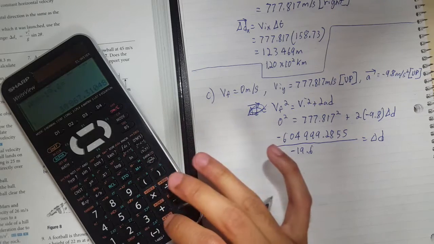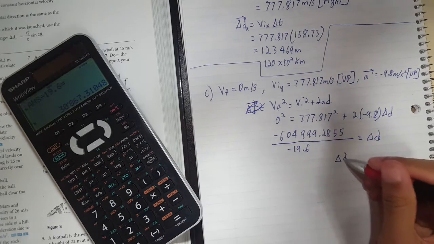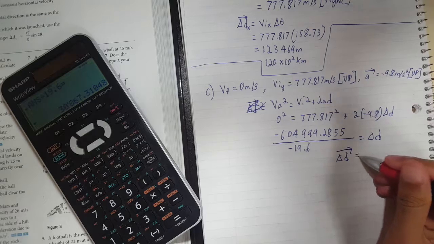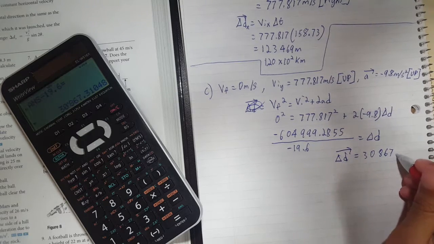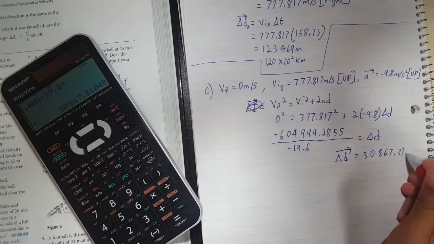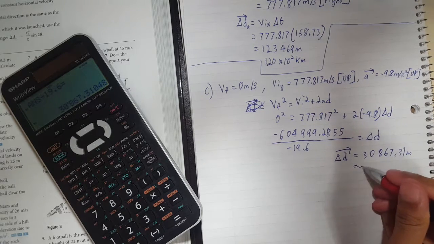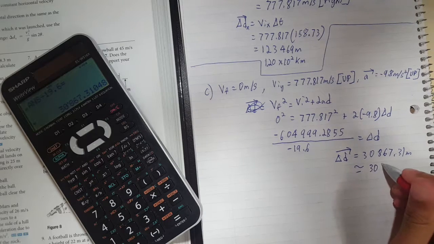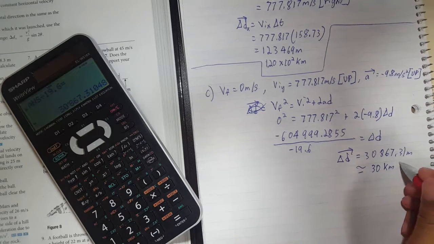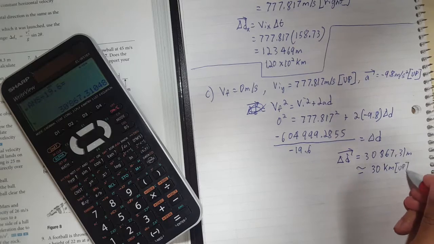And that gives us our displacement, or our maximum height, of 30,867.31 meters, which is basically like 30 kilometers up as the maximum height.